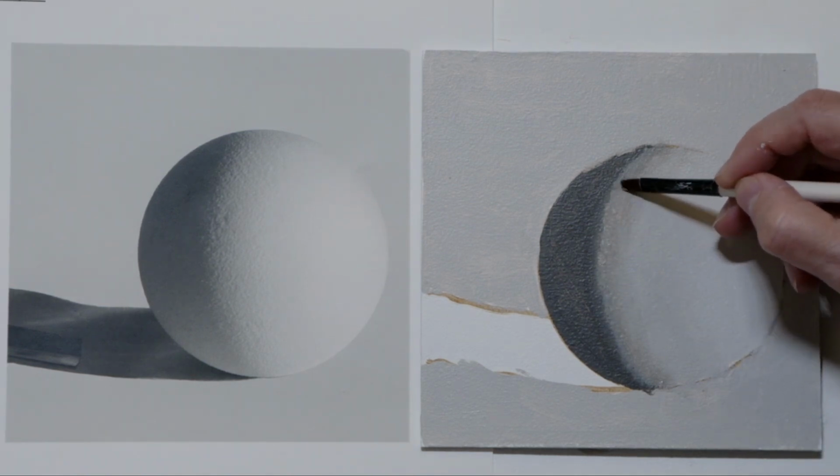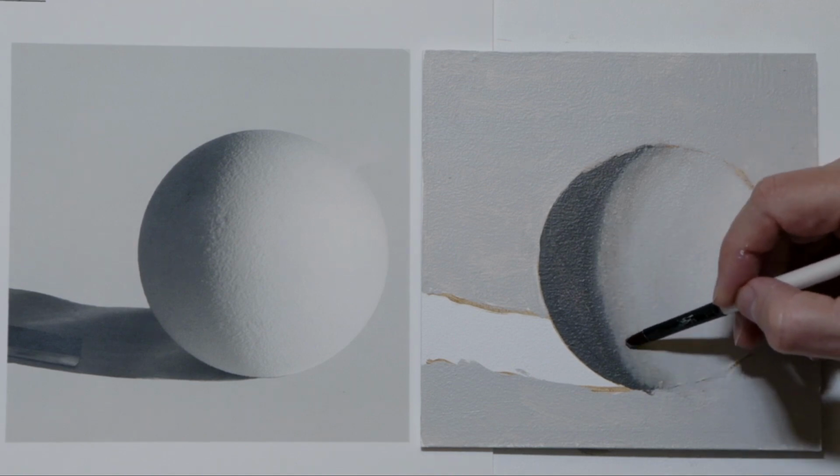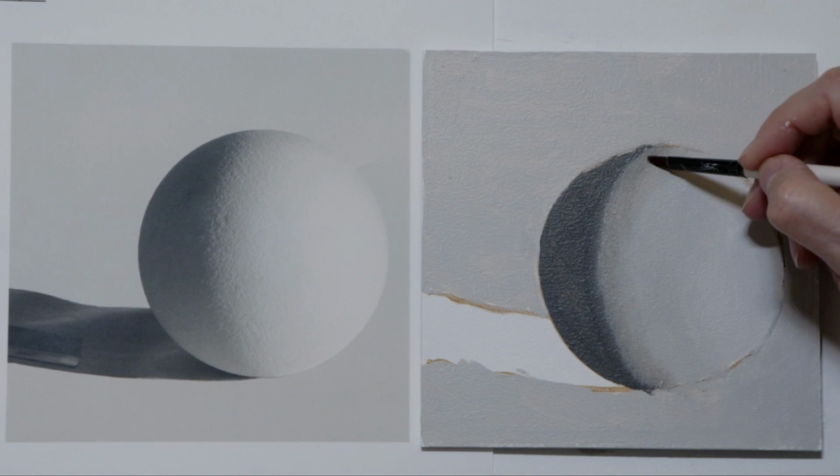Oh, I'm trying to get that value 7 in there. Just softening it with a different kind of brush now.